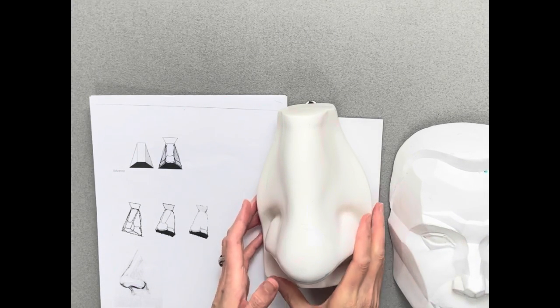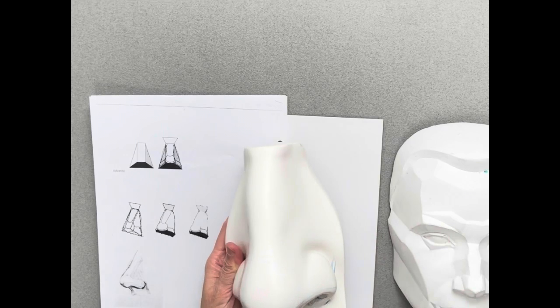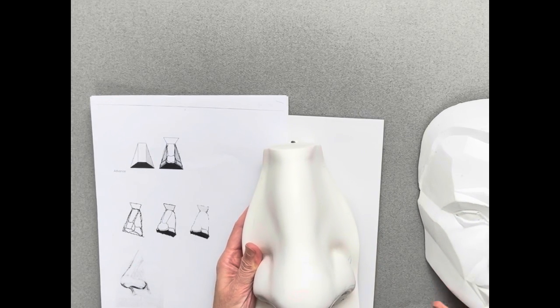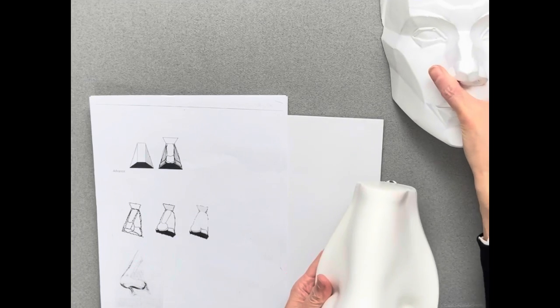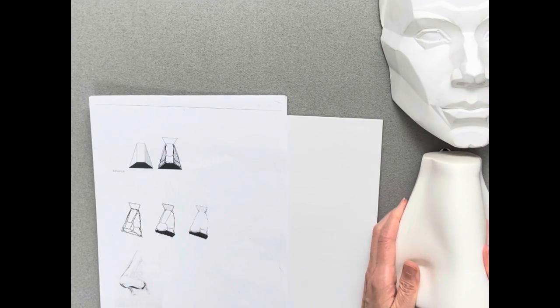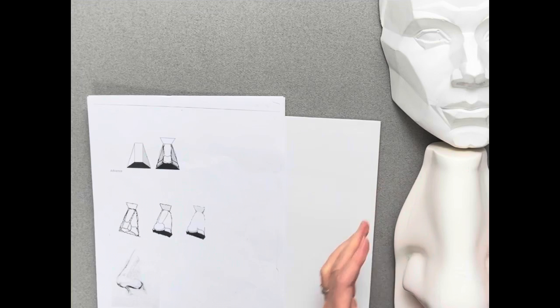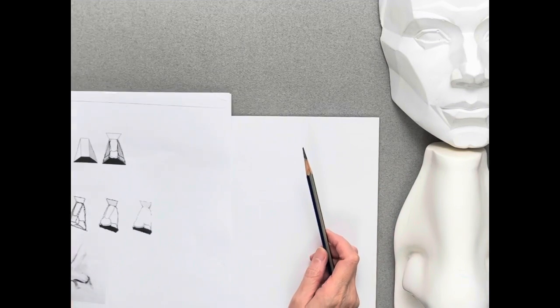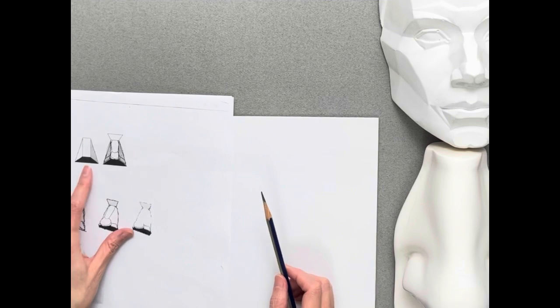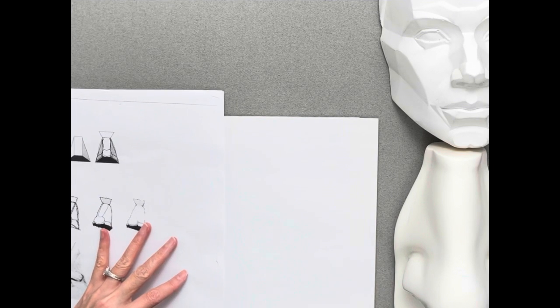Okay, so have your paper ready, and we're going to draw the nose. I'm going to move this one right here, and this one down here, so you can see the nose shape right here. Okay, the trapezoid, we're going to do the front view first. So the trapezoid shape, same thing.